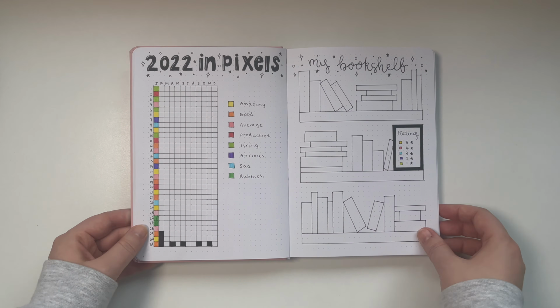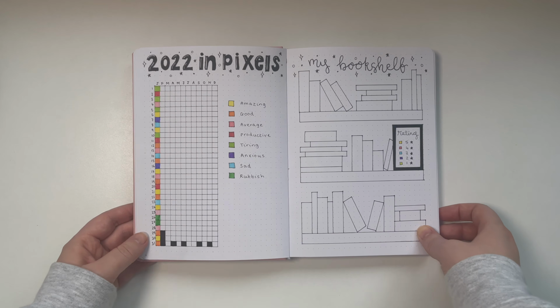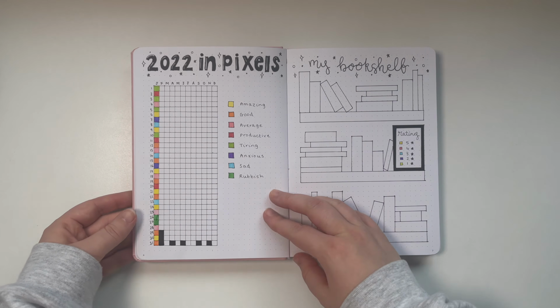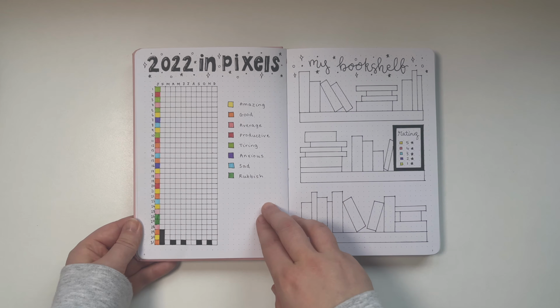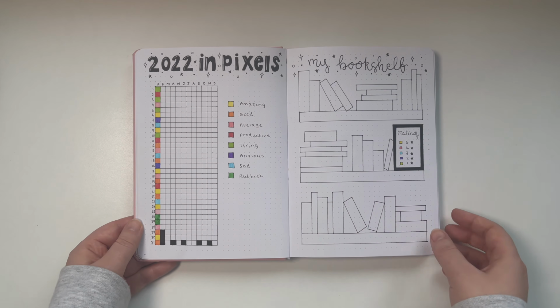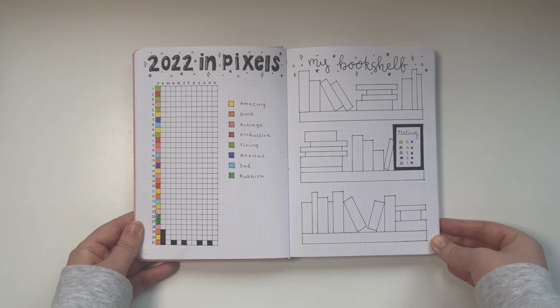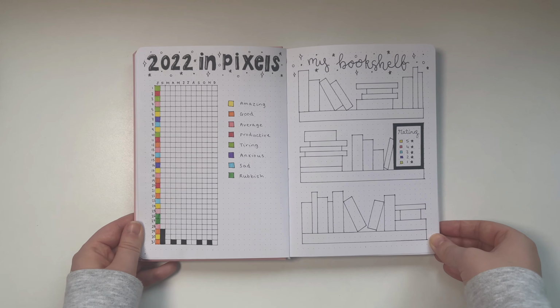So the next page is my 2022 in pixels. This is used to track how the day went. So a lot of people have asked me whether you still need to do a mood tracker if you're going to include a year in pixels page. I think it kind of depends what you want to use it for.